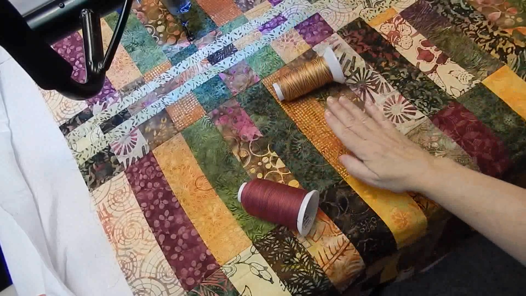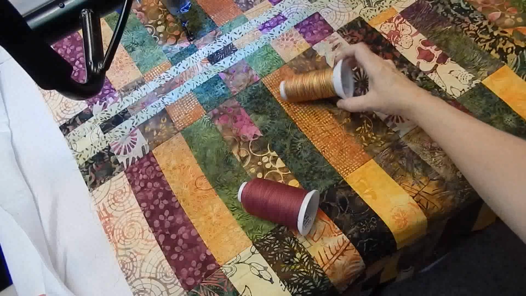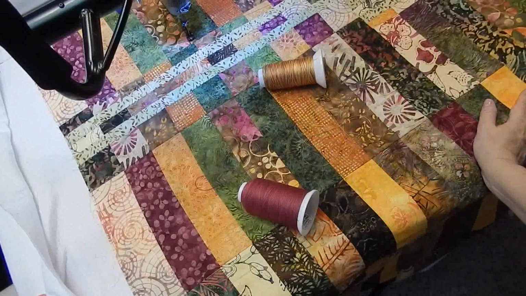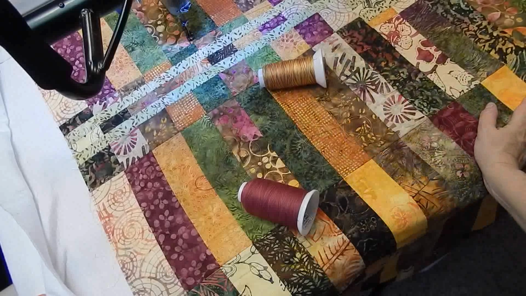Now, I really do like this one. It's actually called Autumn Days. I do like that one a lot. It has all of the different colors in there.